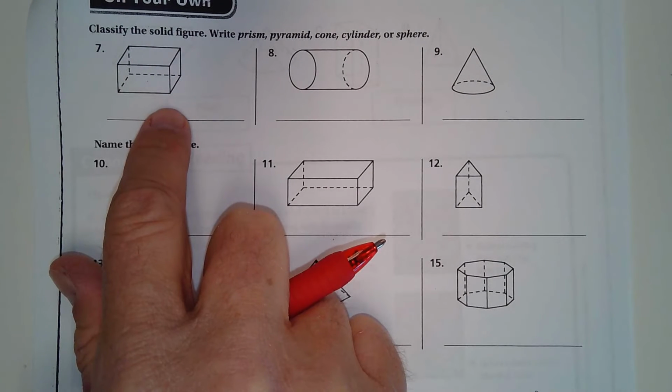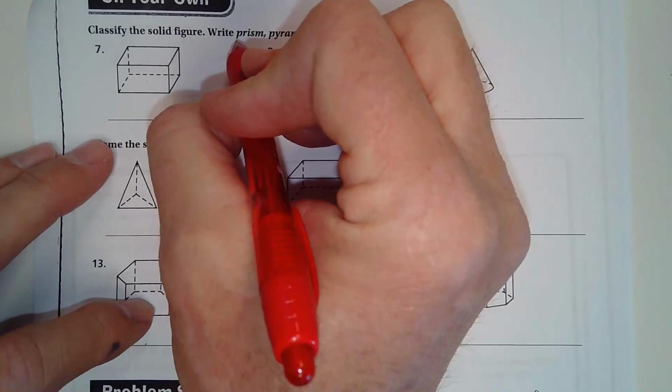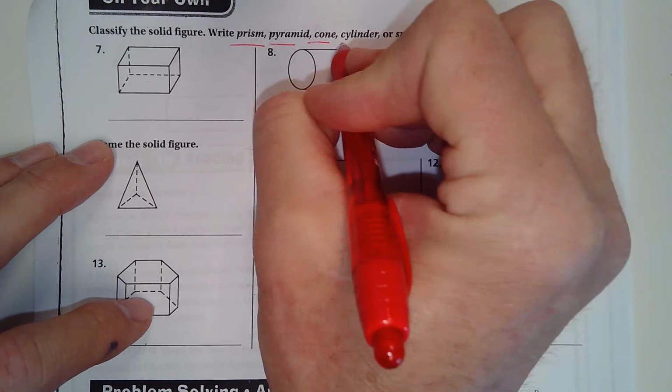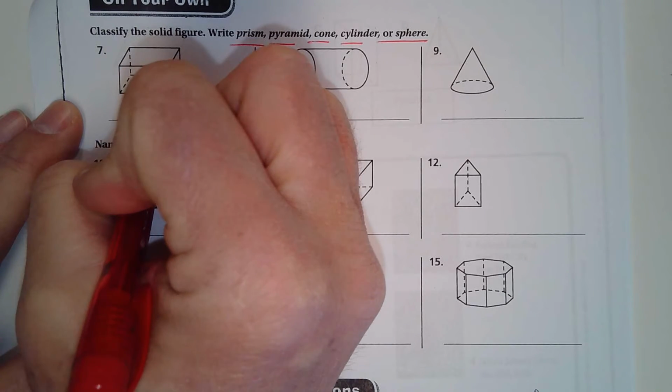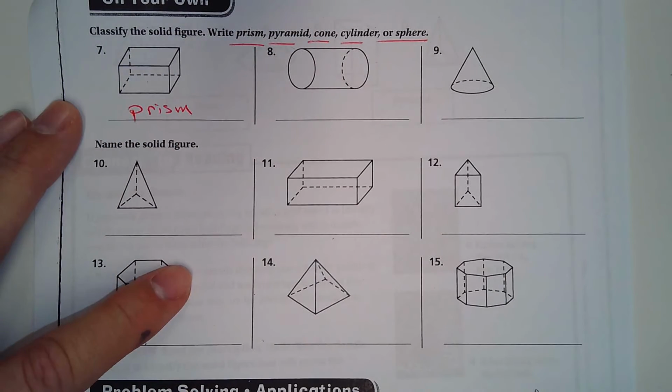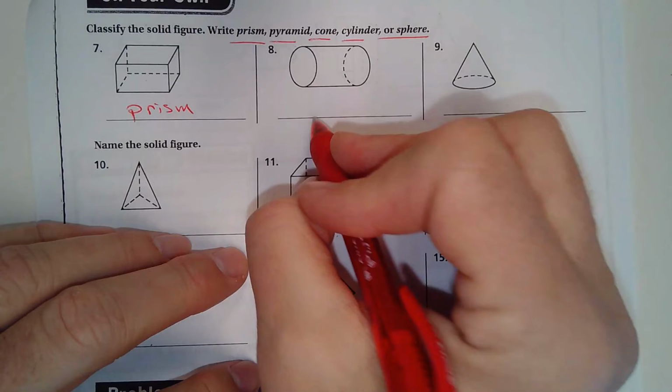So, number 7, Mr. Montanez, what do you think that would be? It's going to be one of these right here. Say again? Prism. Yep, that's right. 10 points. Mr. Paulson, what's this one here?